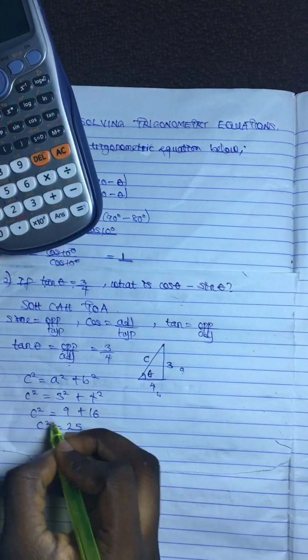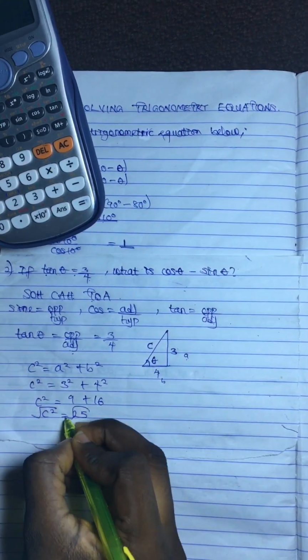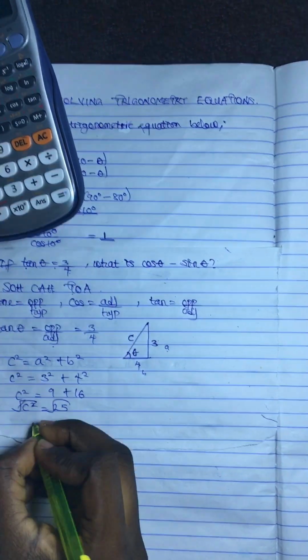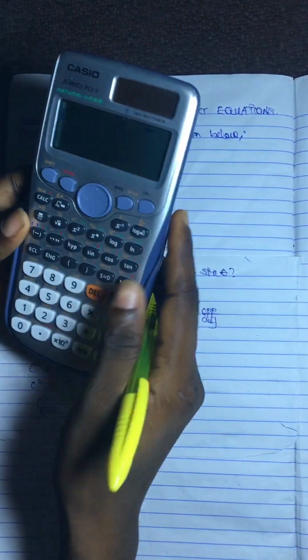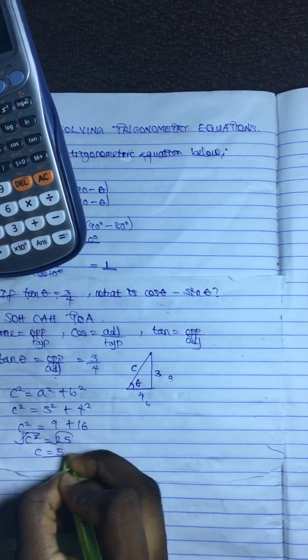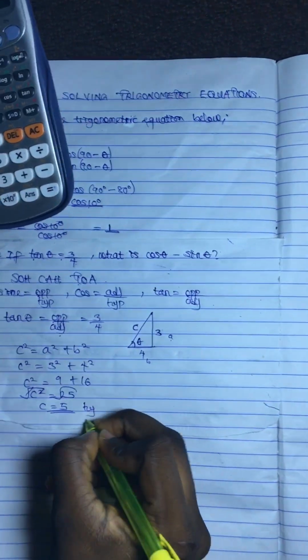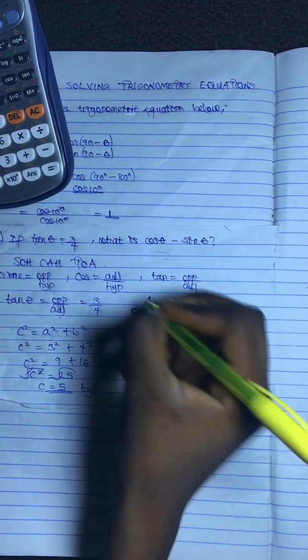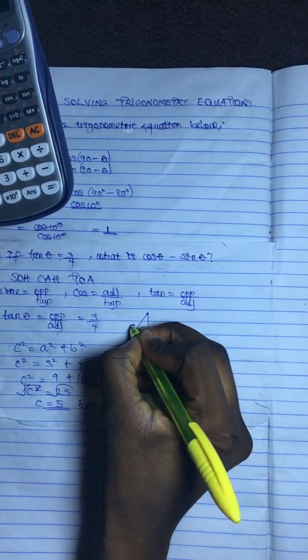So we find the square root of both sides to eliminate the square. So we have the value of c as root 25, that gives us 5. The value of c, which is the hypotenuse, is 5. So this is 5.